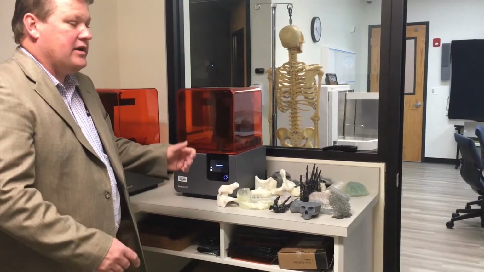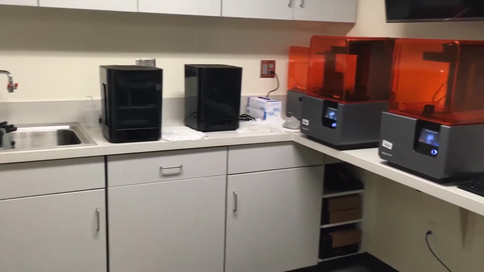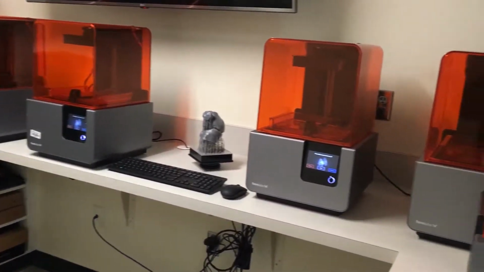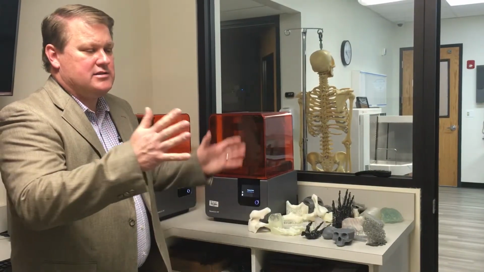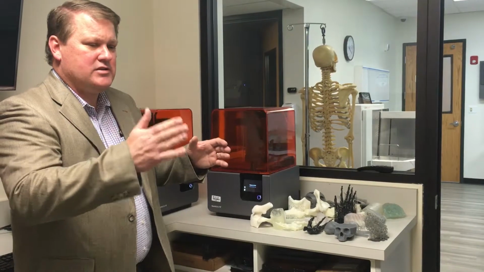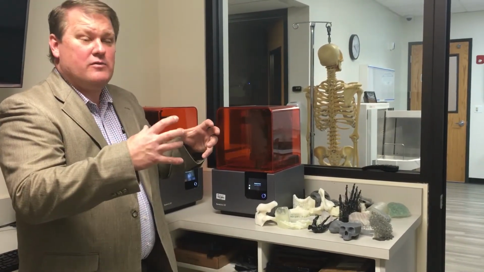So this is our 3D printing lab, and what we do is we get data sets. Usually they're from CT scans, which is like a CAT scan. Sometimes they're called CAT scans. And they're slices of x-rays that are all bunched together, kind of like a loaf of bread. Each slice represents a slice in the bread, and the whole loaf is the data set that we want.